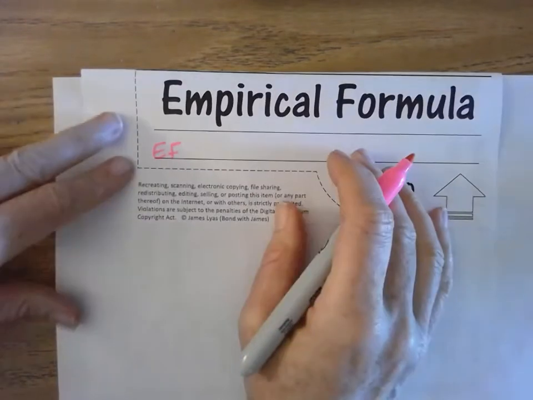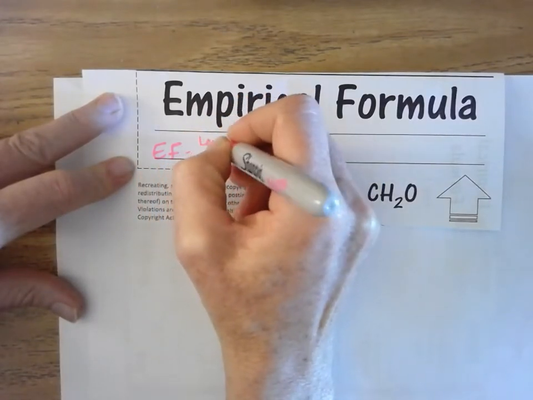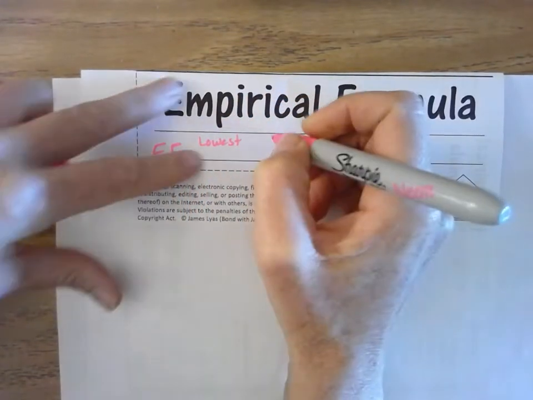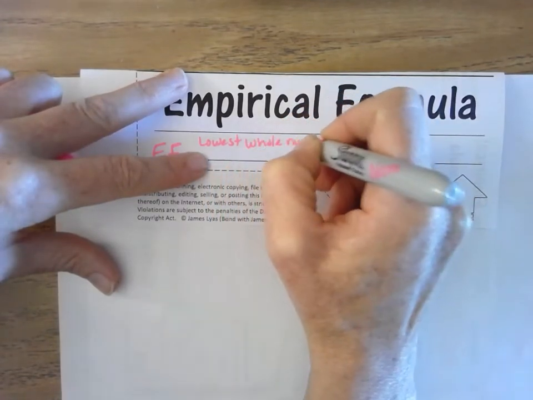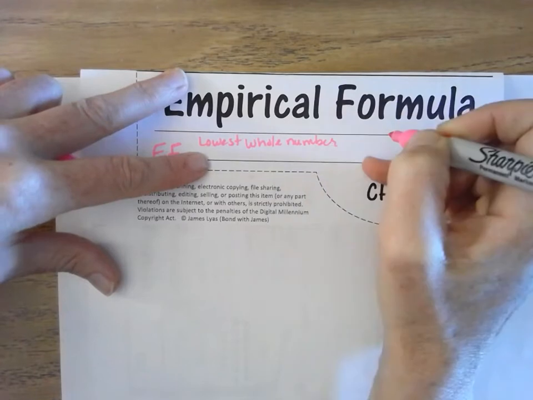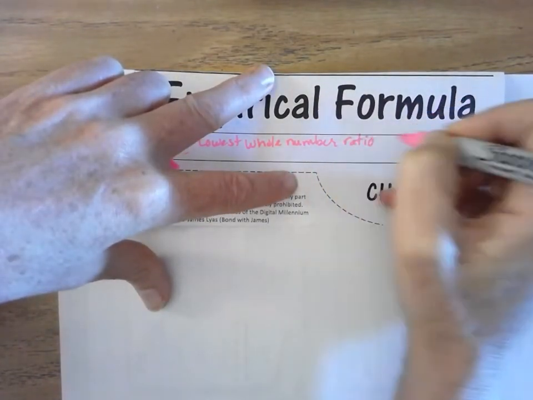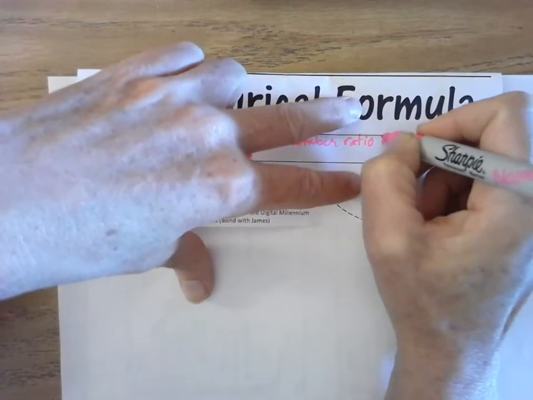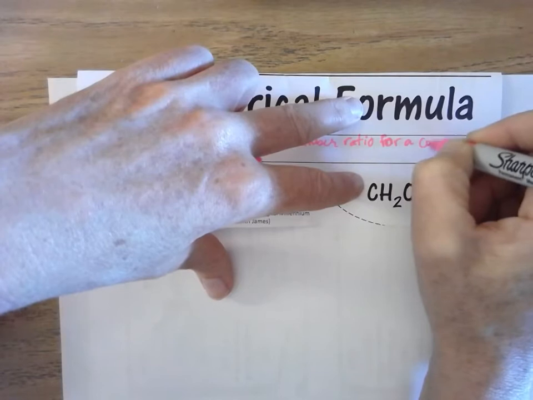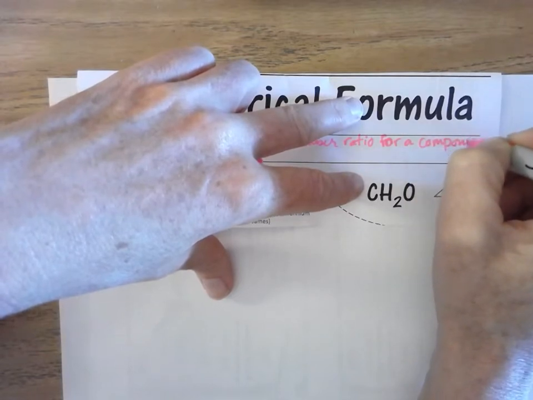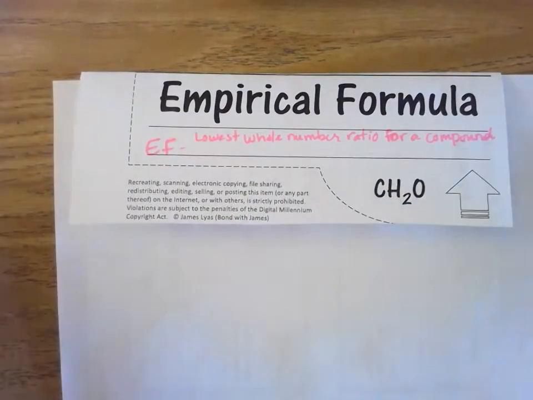I want you to write the definition that it's the lowest whole number ratio for a compound. That's the definition.